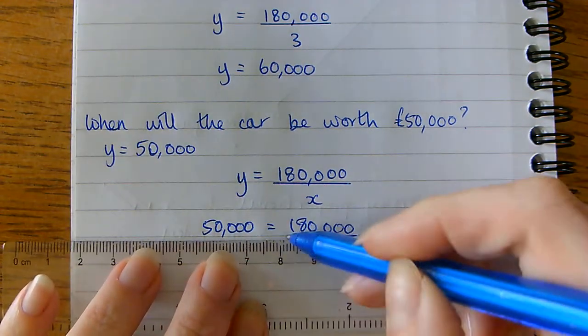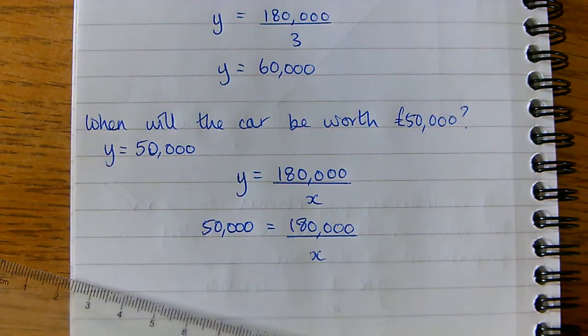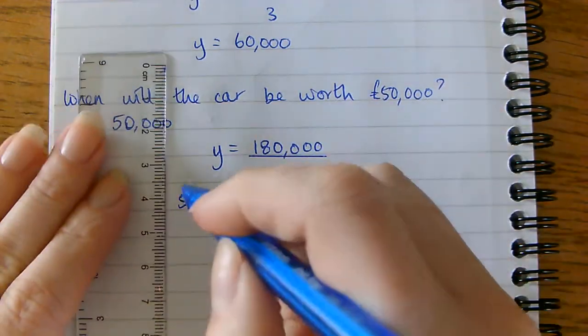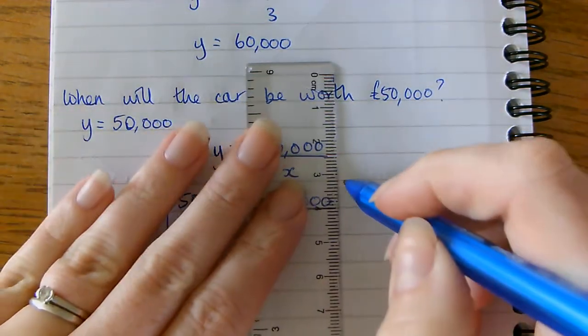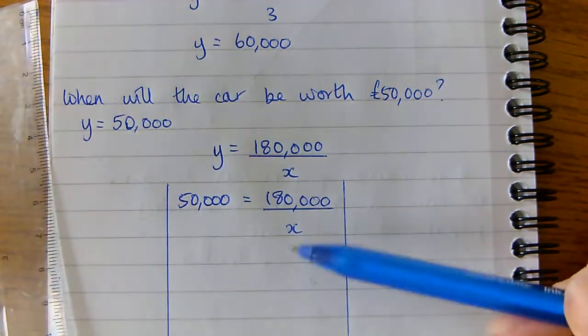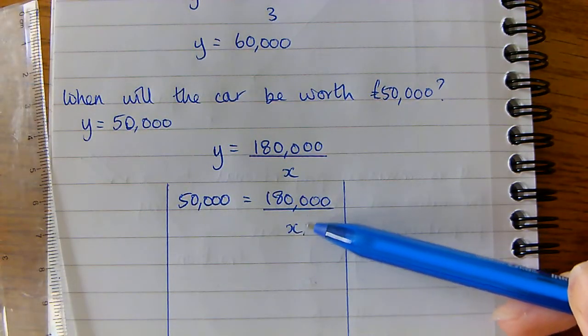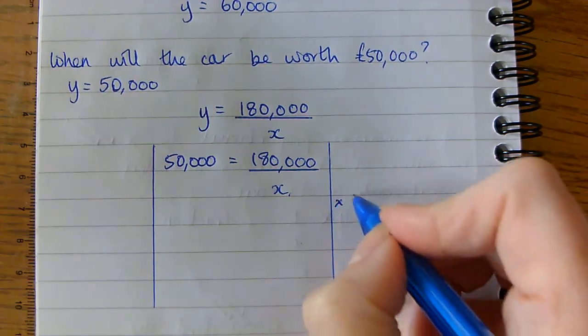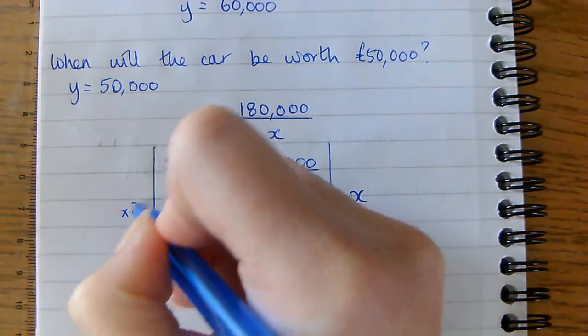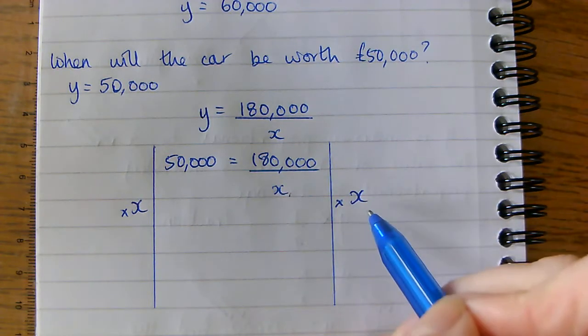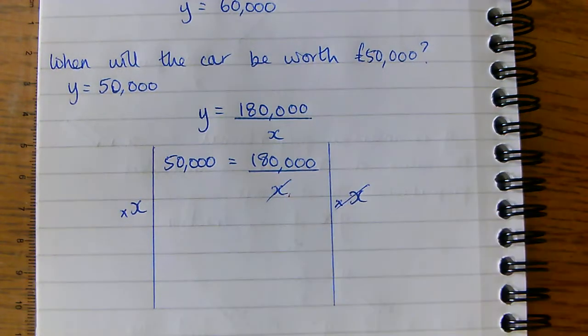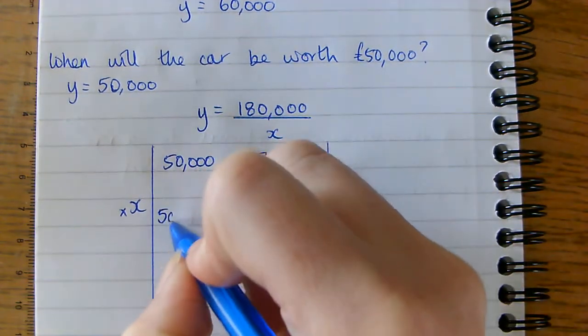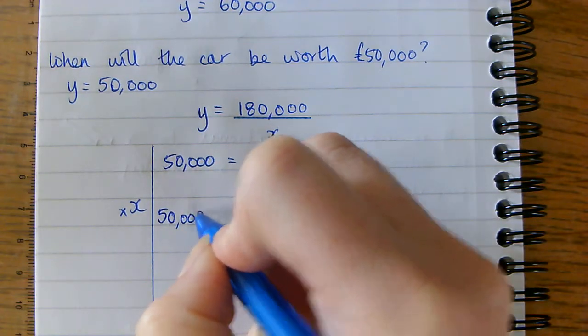Now to rearrange this, it is really straightforward, but I'm just going to do it in 2 steps anyway, so that you can see it one step at a time. So I need to make x the subject of the formula, but it's currently at the bottom of a fraction. So I'm going to multiply both sides by x. So dividing by x, timesing by x, they cancel out, and here I will have £50,000.